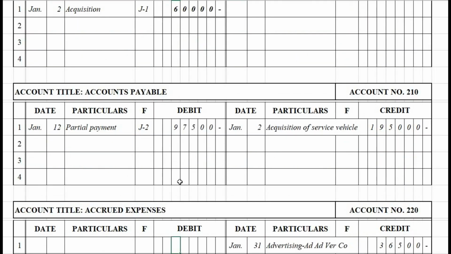Then your accounts payable, take note. Your credit side is greater than your debit side, so it will have a credit balance. That is 97,500, because 50% was paid. So this is our account balance. Okay? So this is our balance.